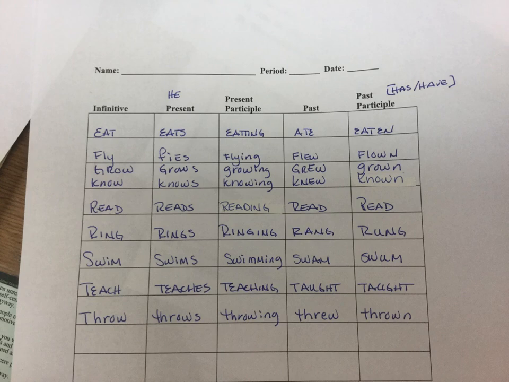Notice there is no S on any other pronoun except for third person singular. Present participle will always have ing and be with a to be verb. He is eating, he was eating, they are eating. The past participle has to have some form of the to have verb. He has eaten, he has flown, he has grown.